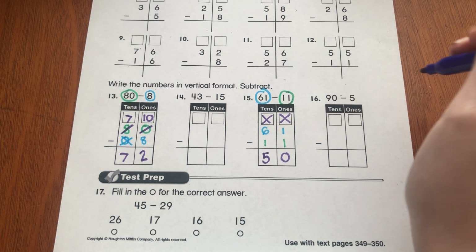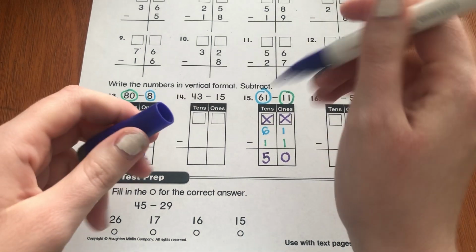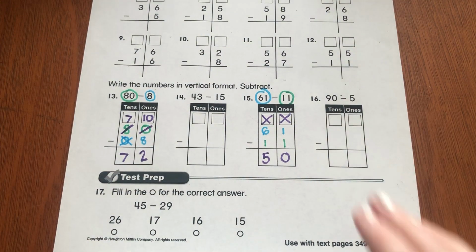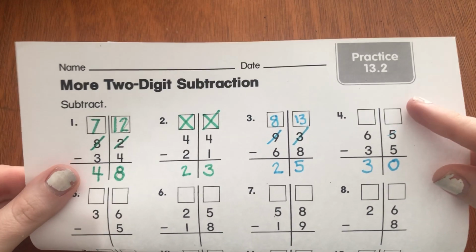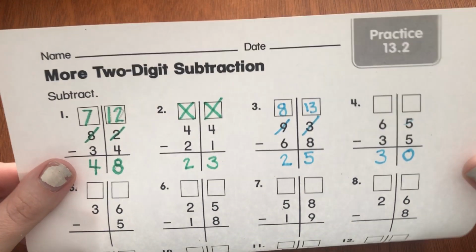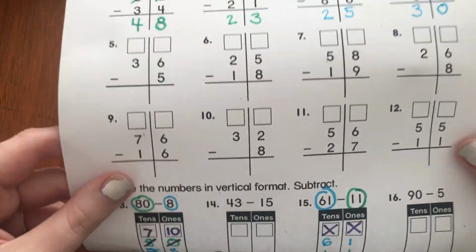Amazing. You did such an awesome job today. I know that double-digit subtraction is hard, and this paper is kind of mixing it up a little bit because we're doing double-digit subtraction with one-digit numbers and two-digit numbers. You are smart second grade kids. I know you got this. So you're going to go ahead and finish up for your math assignment today this whole page, practice page for 13.2. You are going to go ahead, do all of these on your own.